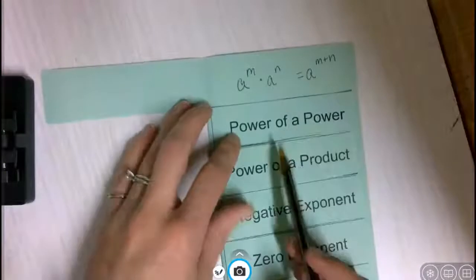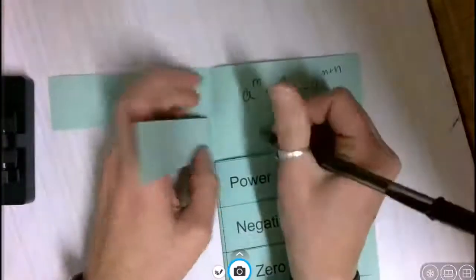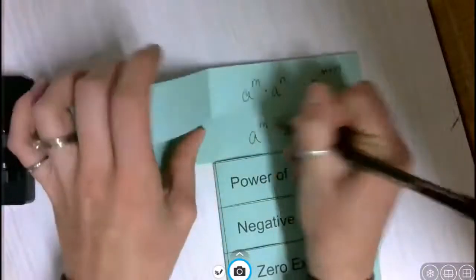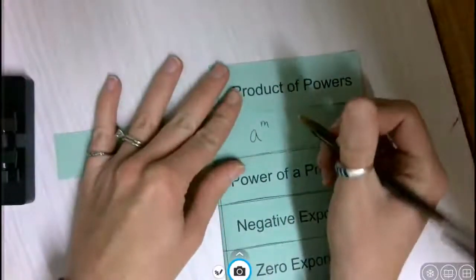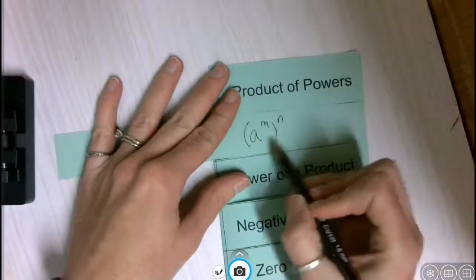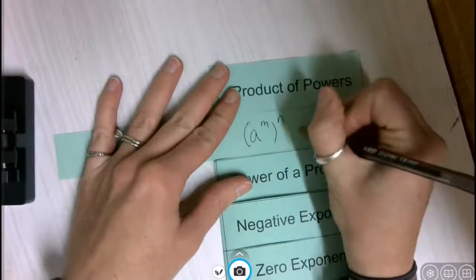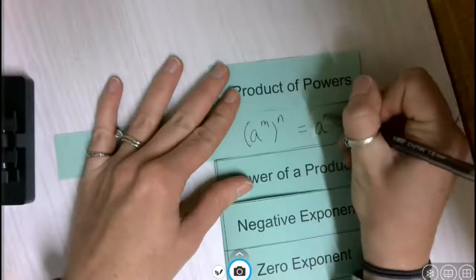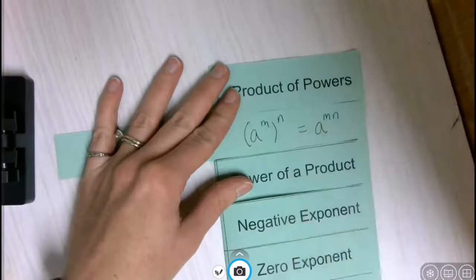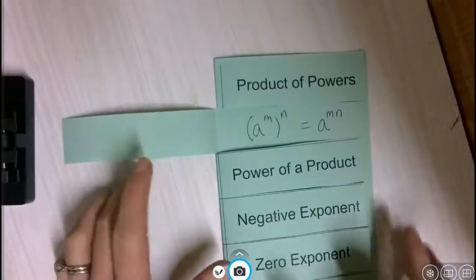So now let's look at the power of a power. That tells me that I'm taking a base that has a power already, and I'm taking that to another power. So what do I do there? Well, I'm not multiplying my bases. Here's where I multiply my exponents. So I end up with a to the m times n. Okay, so again, on this left side, go ahead and write yourself some words of what we just did.